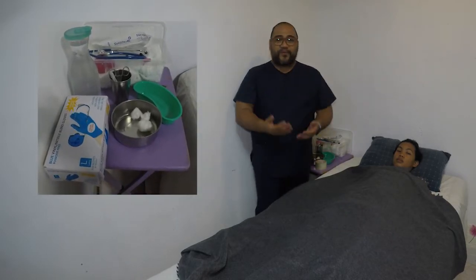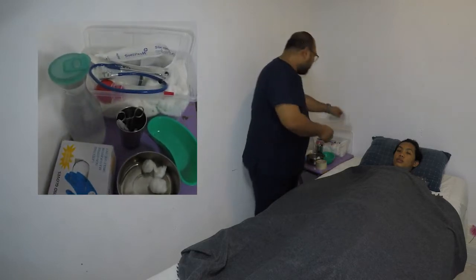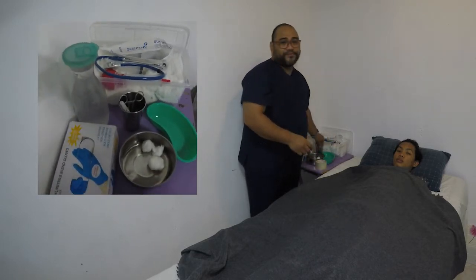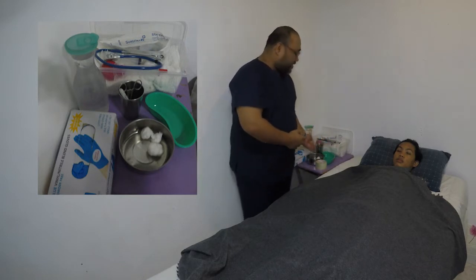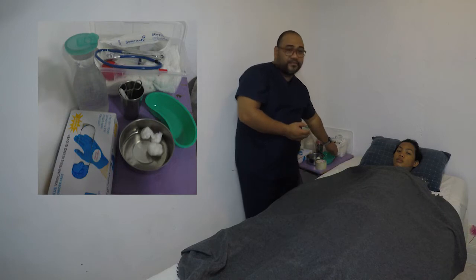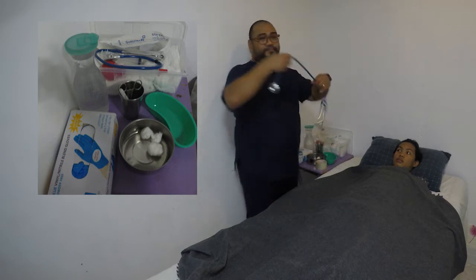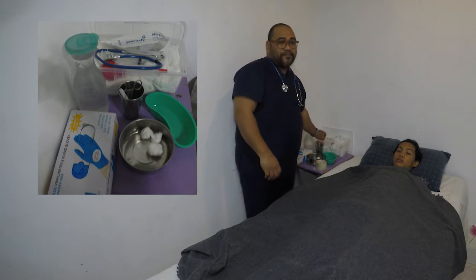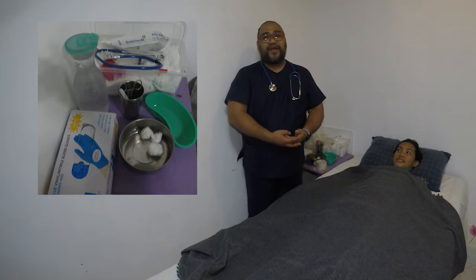Materials needed are the following: the nasogastric tube in appropriate size, this one. We also have the syringe, the lubricant, cotton balls here, kidney tray, adhesive tape, stethoscope, the clamp, marker pen, steel tray, and disposable gloves if available.